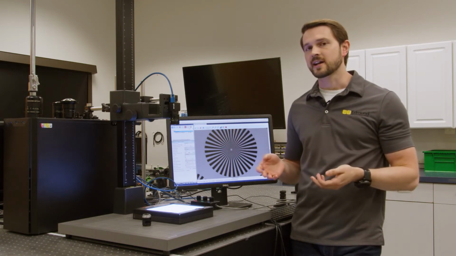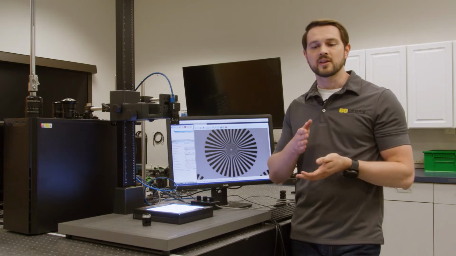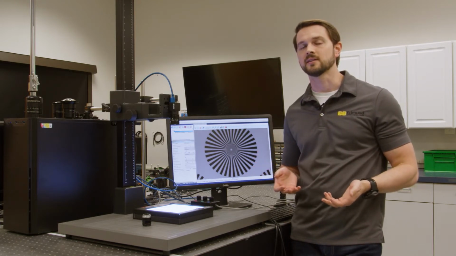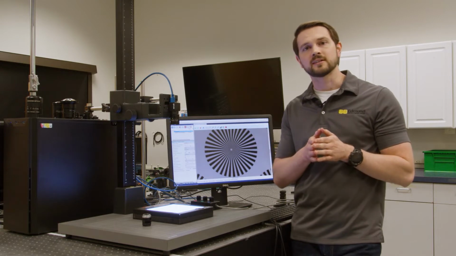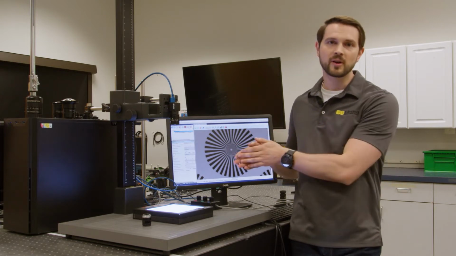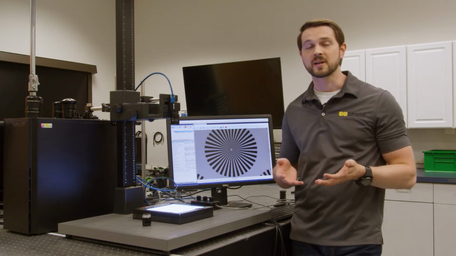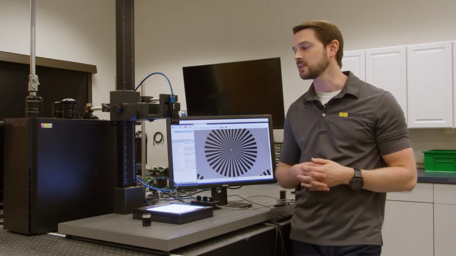Axial chromatic aberration essentially means that you have different focal lengths for the different wavelengths of light going through that lens. It turns out that blue focal lengths are a little bit shorter than red focal lengths, because light is bent differently depending on the wavelength of color going through that lens.